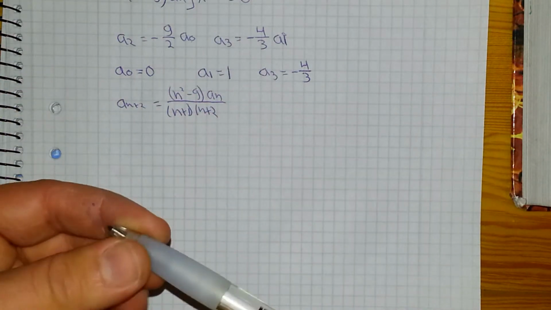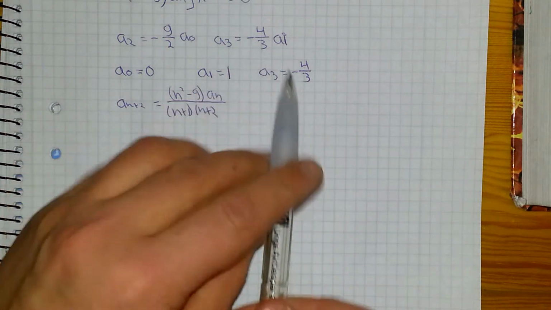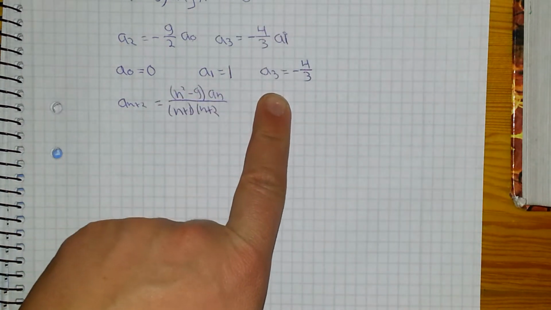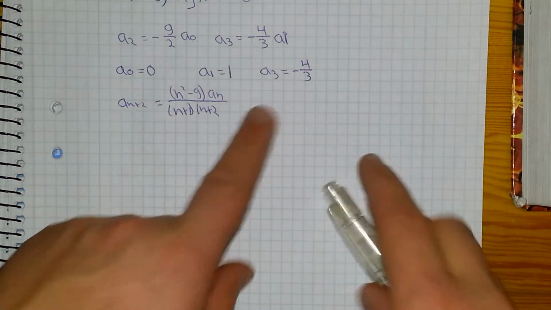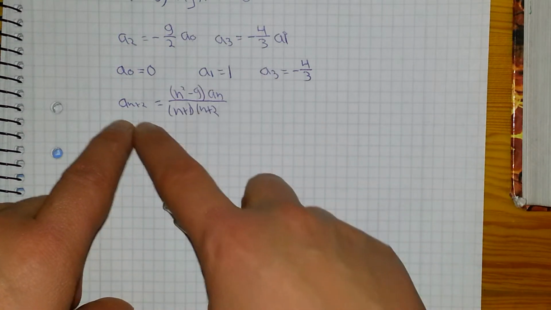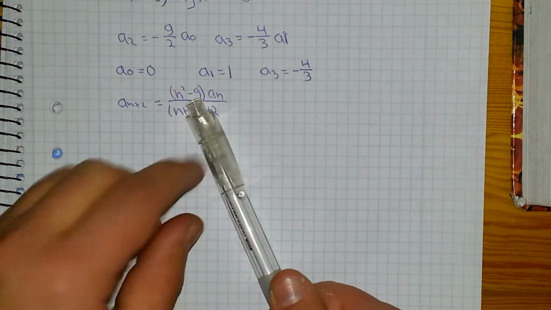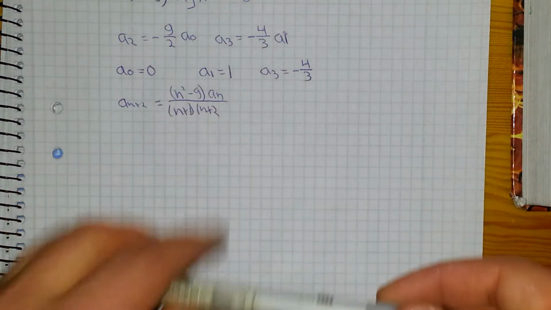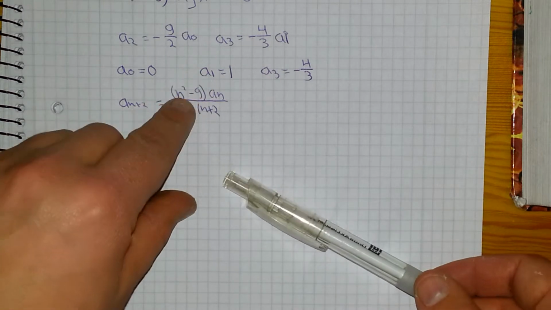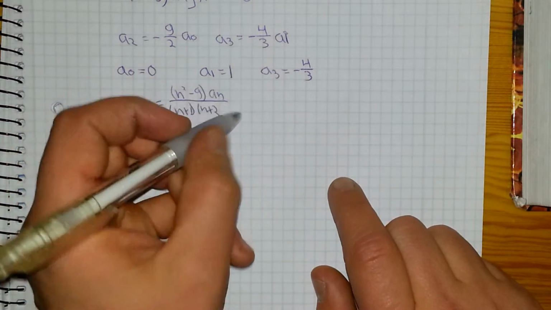Good. And if we notice something too, for a3, if we plug in n equals 3, so a5 will be equal to n squared minus 9, and n in this question will be equal to 3.